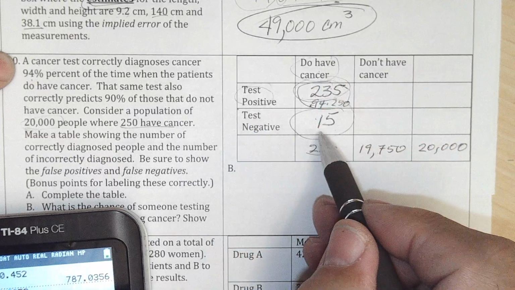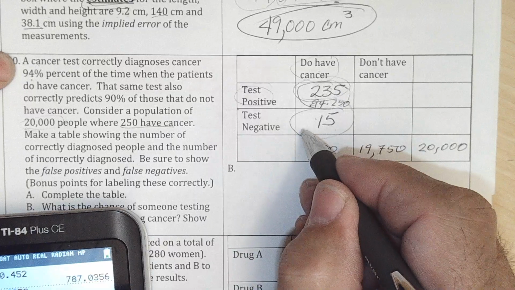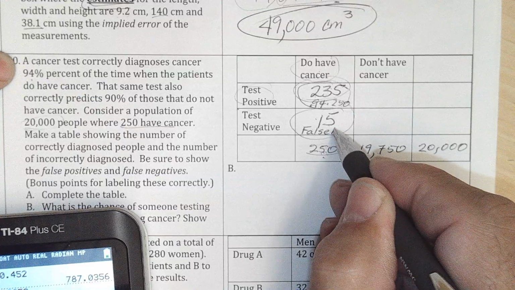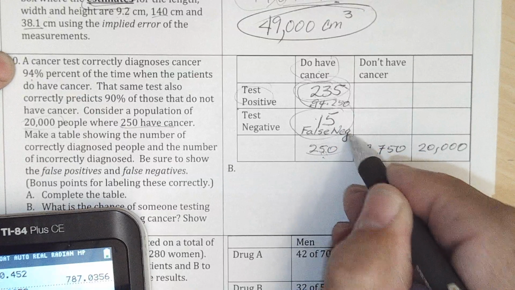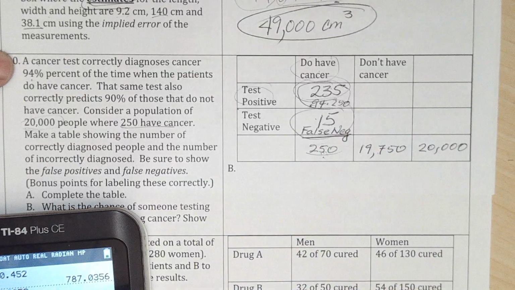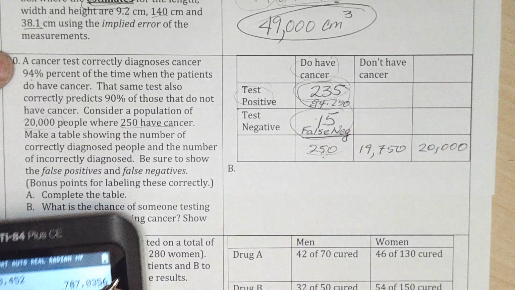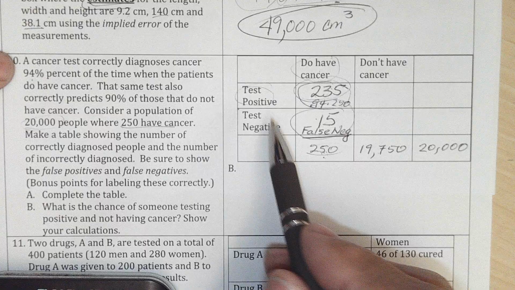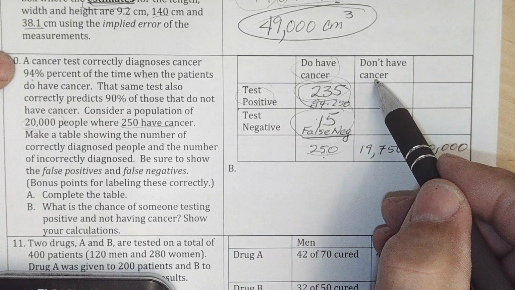So this is a negative reading, so it's an incorrect negative. It's called a false negative in the testing world. 15 people will get a test that says, nope, you don't have it, and they really do, statistically.